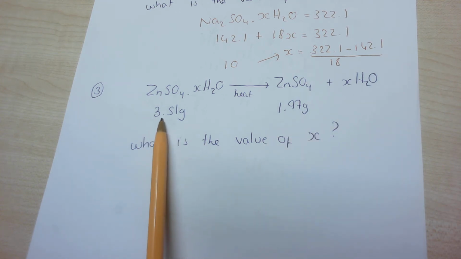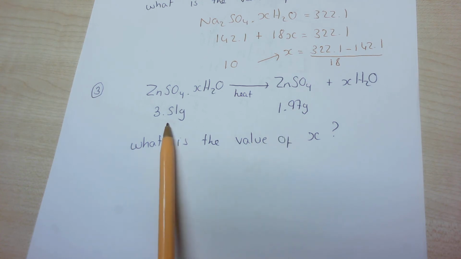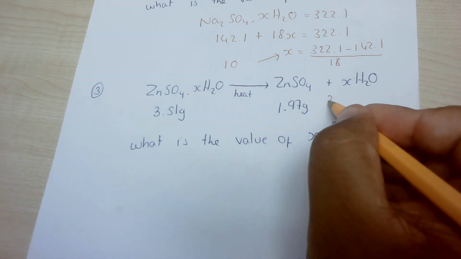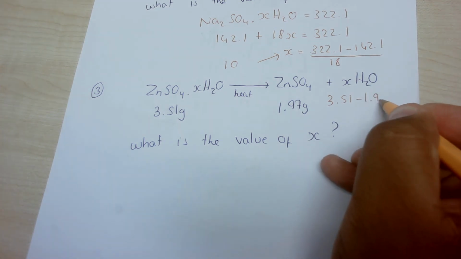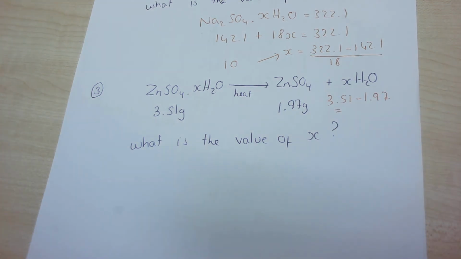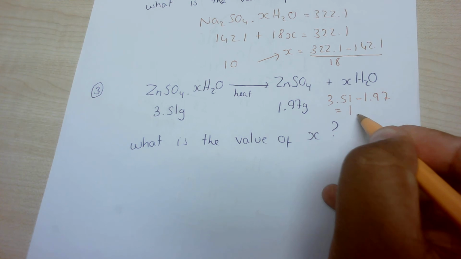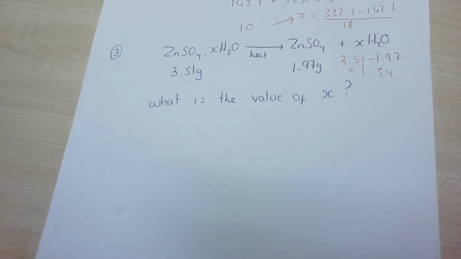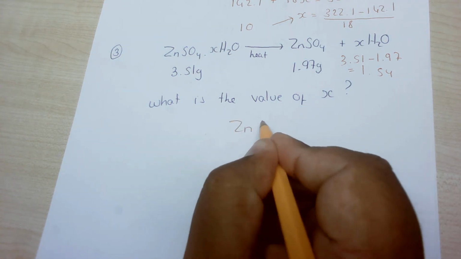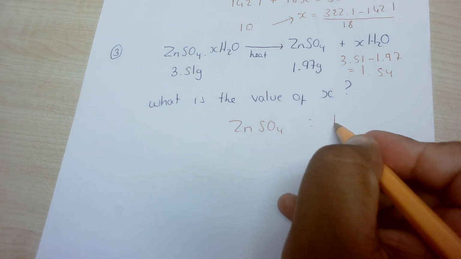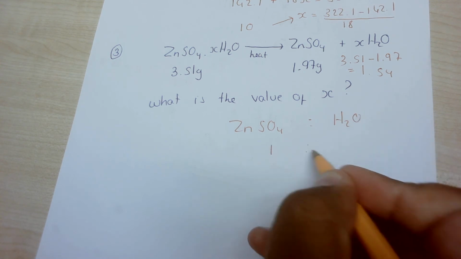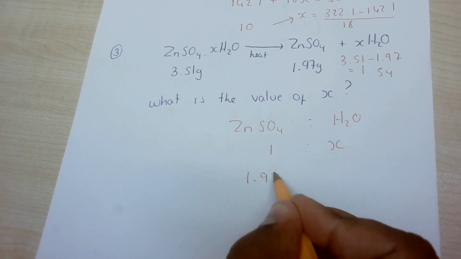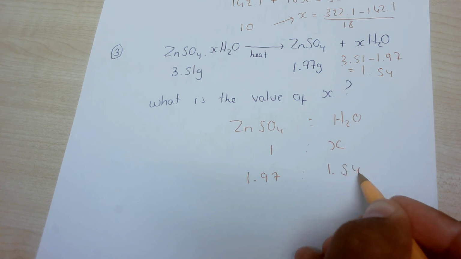Whatever goes in, the mass in is equal to mass out. So if that's 3.51, that water is going to be 3.51 minus 1.97, because that's whatever's left over. So if we do 3.51 minus 1.97, that's going to be equal to 1.54. So if I use the empirical formula method to calculate X, then I can go ahead and get the answer. So zinc sulfate to water is 1 to X is 1.97 to 1.54.